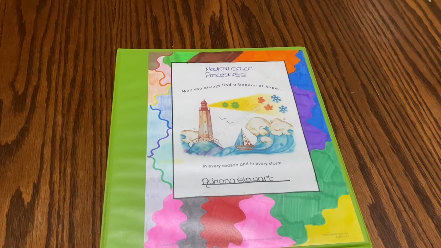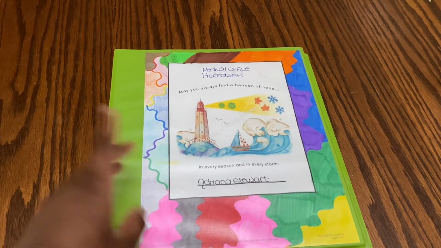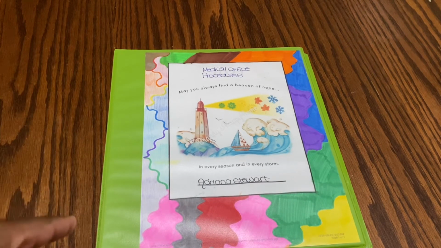So this is one of my binders that I'm going to be using for the next semester that's coming up. This is going to be one of my classes that I'm going to be taking. It's called Medical Office Procedures. Now I'm not sure how heavy this class is going to be, but this is the typical binder size that I'm just using at the beginning.